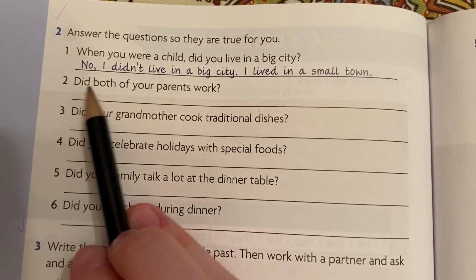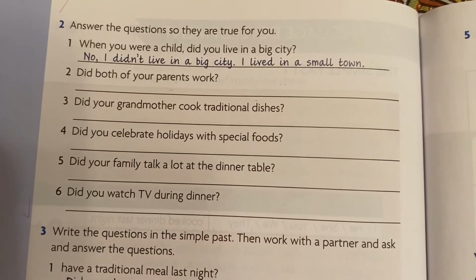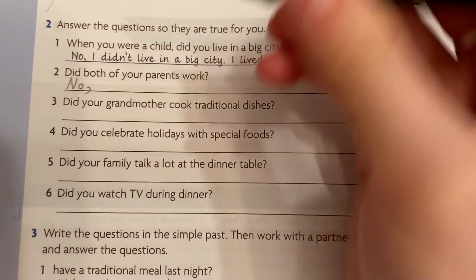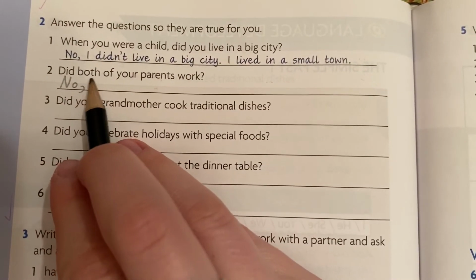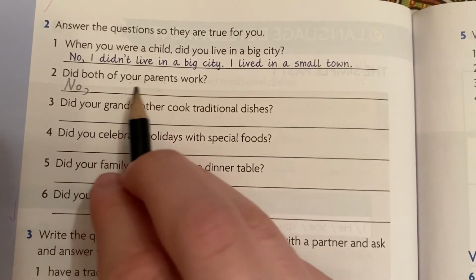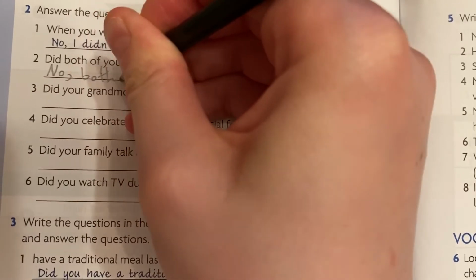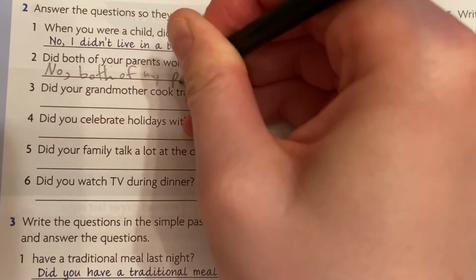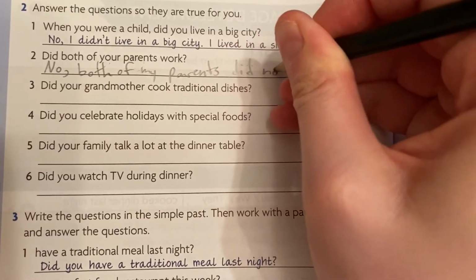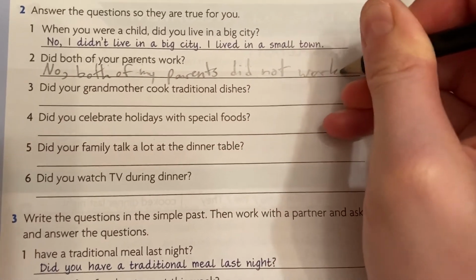Number 2, did both of your parents work? If you want to say no to this, no, what's the subject? We're changing that to my, both of my parents, and if it's negative, did not work.